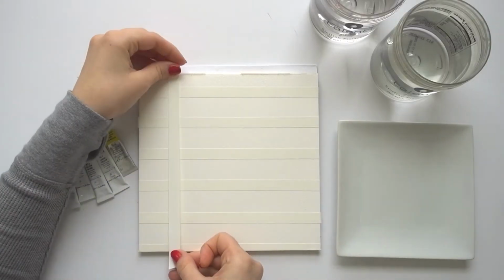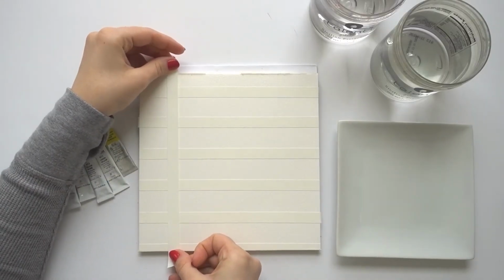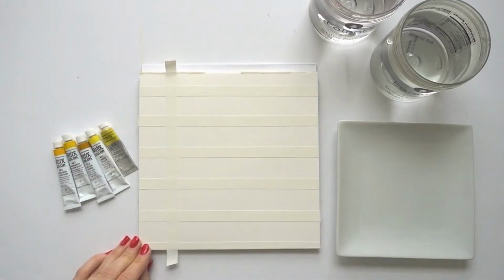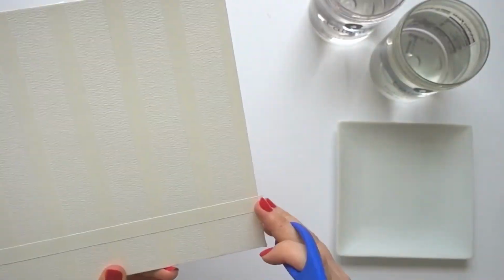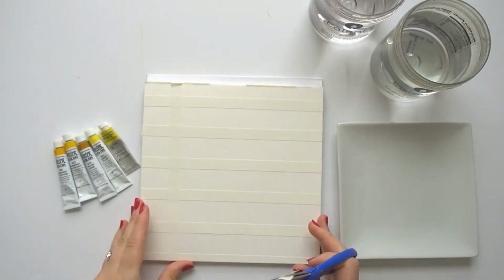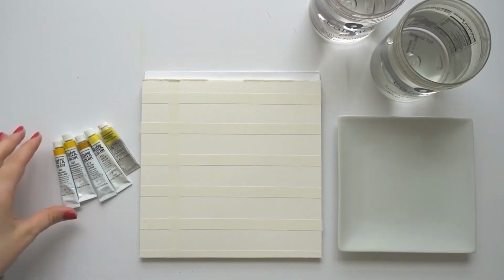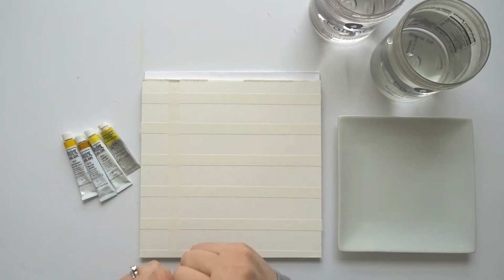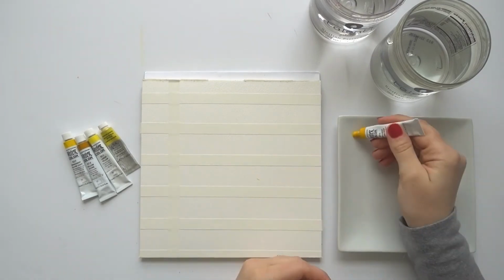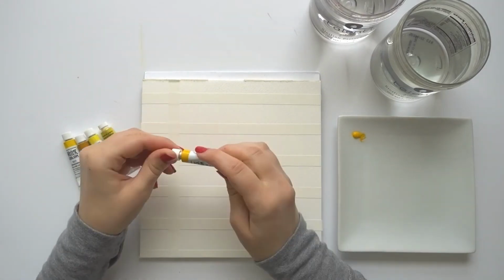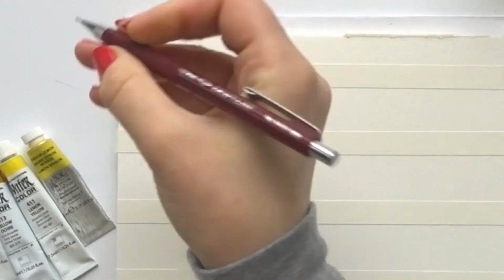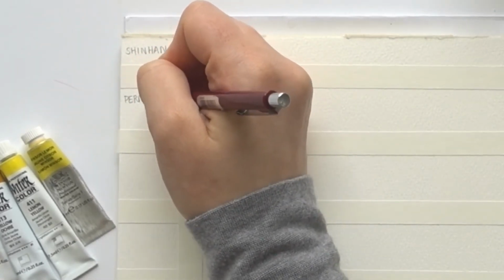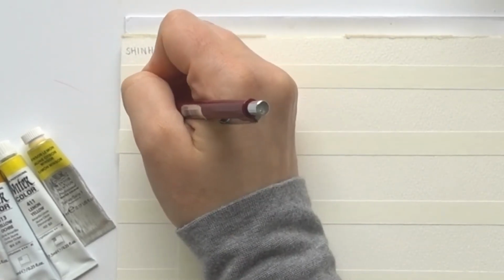Then I put one more piece of tape vertically so that I can write notes on the left. I'm using Shinhan brand for all but one of these, so I put the brand name here at the top for reference. And I also make sure I write down the color name so I don't forget.